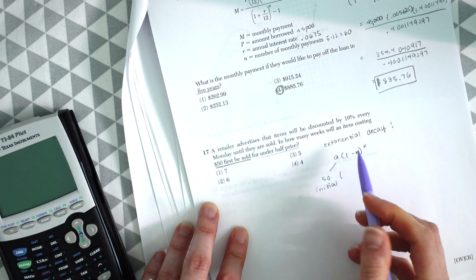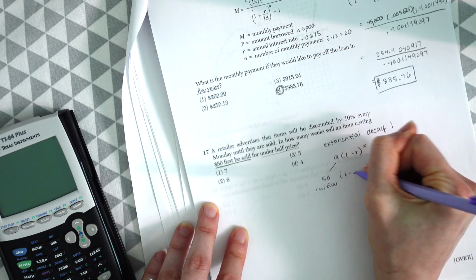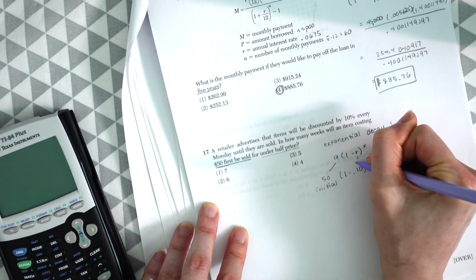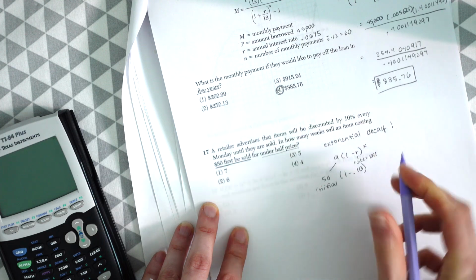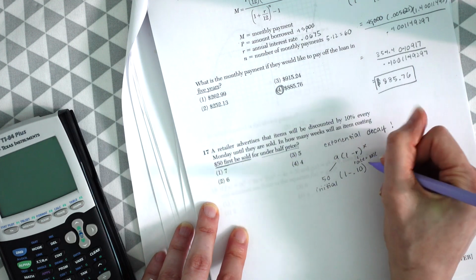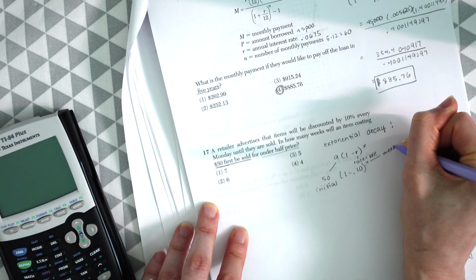And then our discount is 10%, so our rate is going to be 10%. We want to know how many weeks it'll take to be under half price. We don't know how many weeks, so x is going to be equal to weeks.